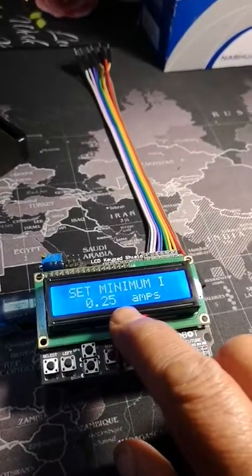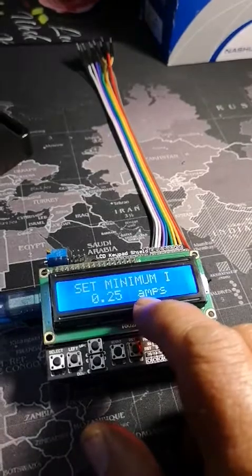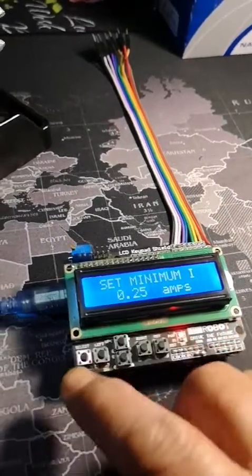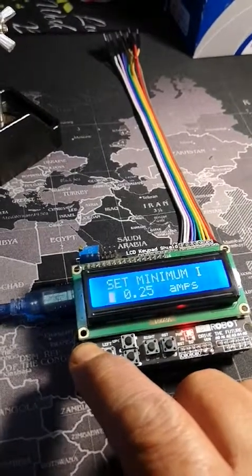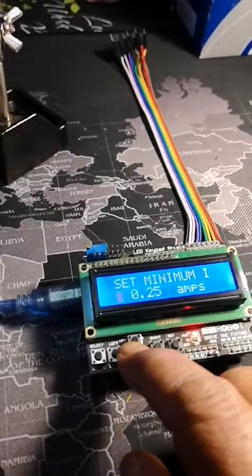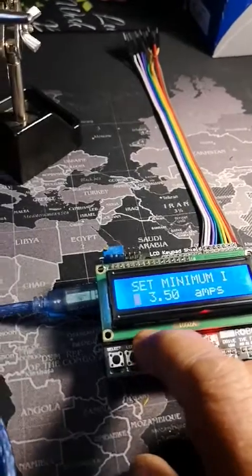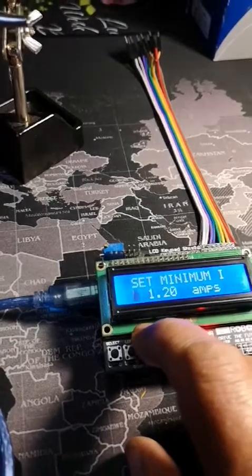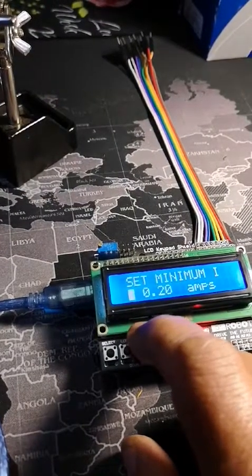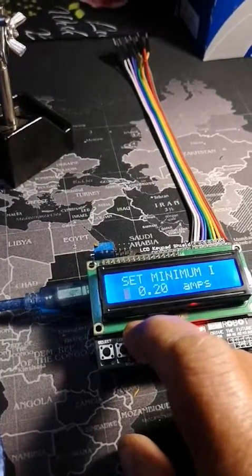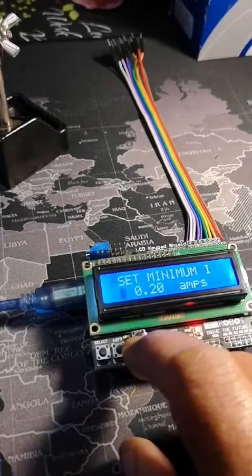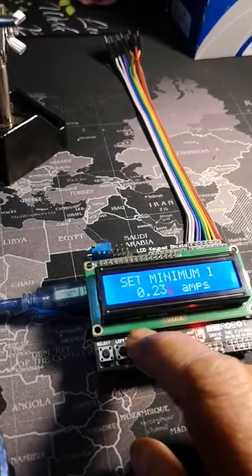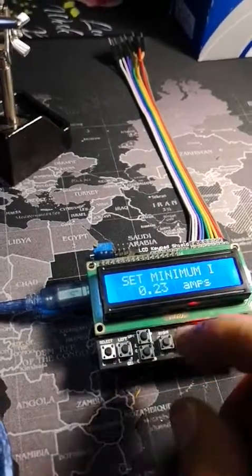Now this is your minimum I. You can actually set your minimum current through your cell. This is 0.25. The word here is set. So you can actually select this page, and you can go up or down, whatever you want. And you can see that the system is self-checking. You cannot put it more than 3.99 amps. Normally 0.25 is perfect. That's about perfect. Values are safe.